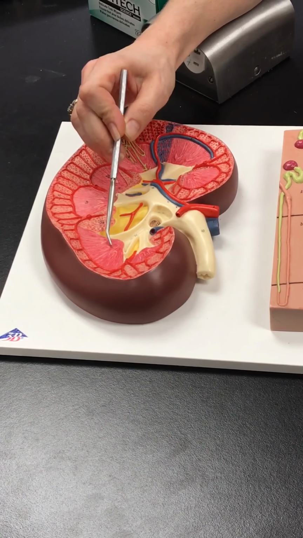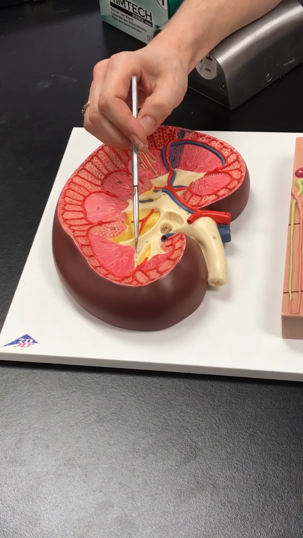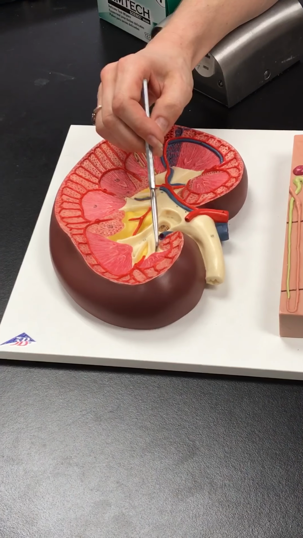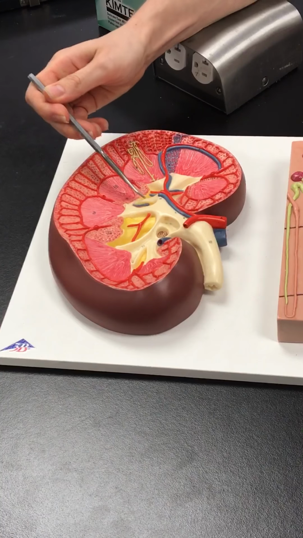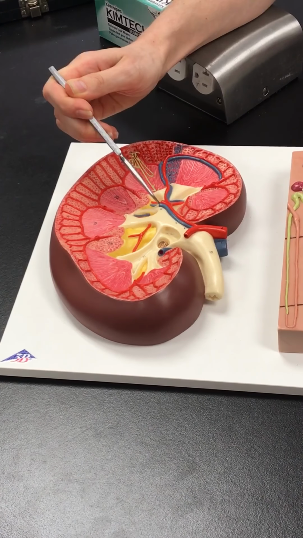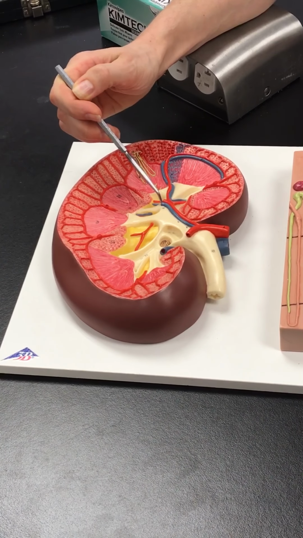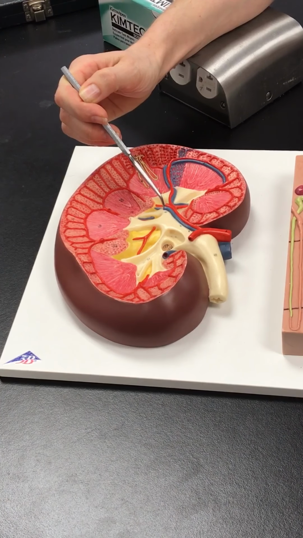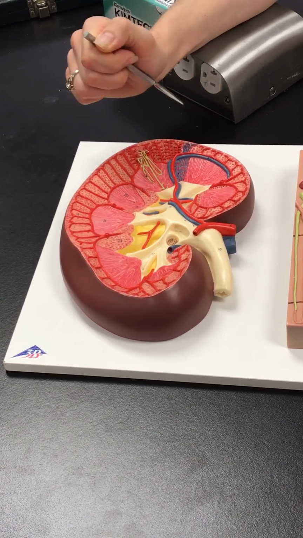Where it drains from one medullary pyramid, that would be a minor calyx. That's a minor calyx. Where these two minor calyxes come together, that would be a major calyce. Rest of it's pretty much vessels.